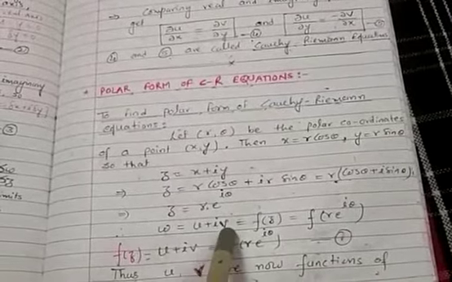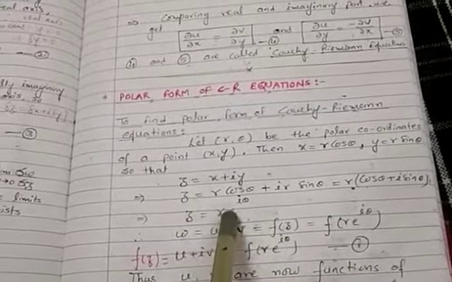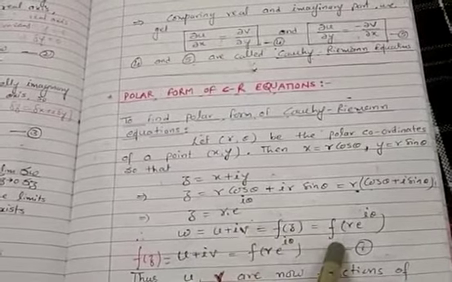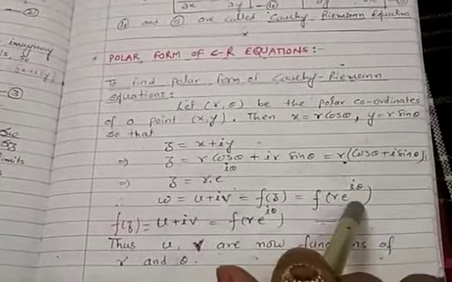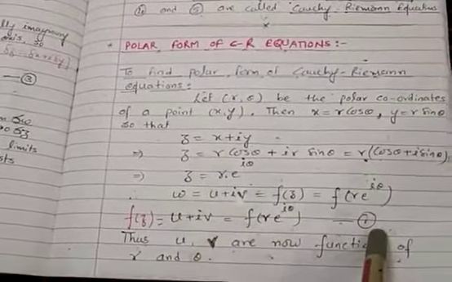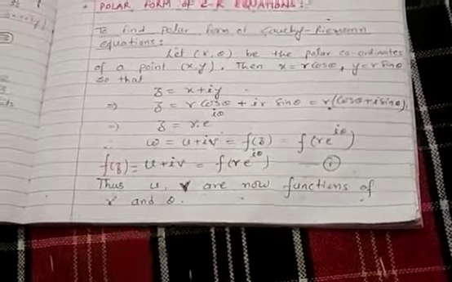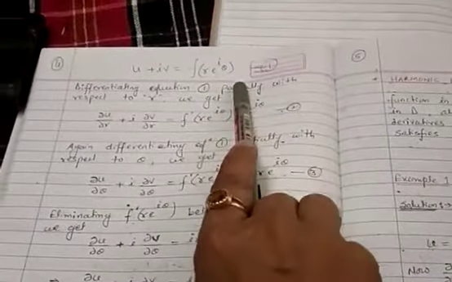So w is equal to u plus iota v is equal to f of z. Then the value of z in the form of r and theta is r e to the power i theta. So f of z is equal to f of r e to the power i theta. This is equation number 1, where u and v are now function of r and theta. Now, for writing in the form of r and theta, we have u plus iota v is equal to f of r e to the power i theta.